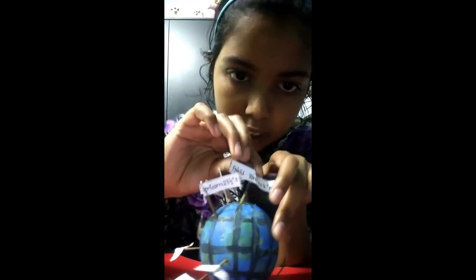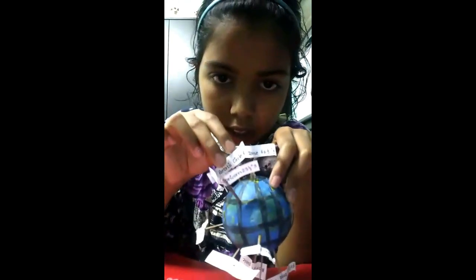You can see it is located between the Arctic Circle, you can see here the Arctic Circle, and the South Pole. And this is the coldest zone in the earth because it is covered with snow almost the year.